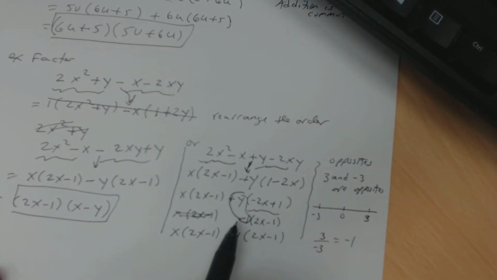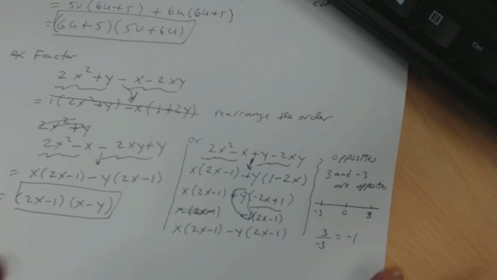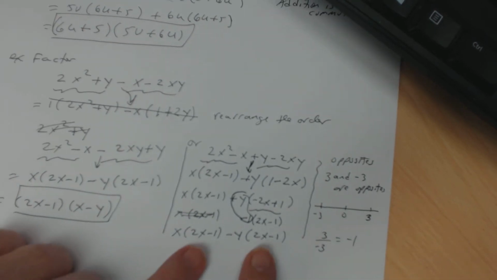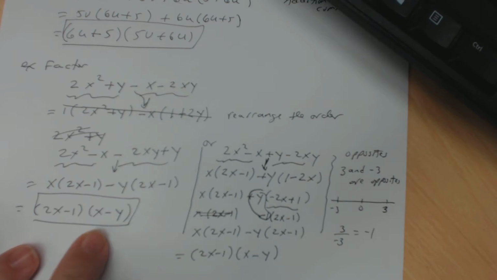Alright, so positive y times a negative 1, because that's what this was. Remember, that's y times this. But this factor right here becomes negative 1 times 2x minus 1. So y times a negative 1 is a negative y times 2x minus 1. Okay, so now I can factor out a 2x minus 1. And when you factor out the 2x minus 1, you're left with x minus y, which is what this was.